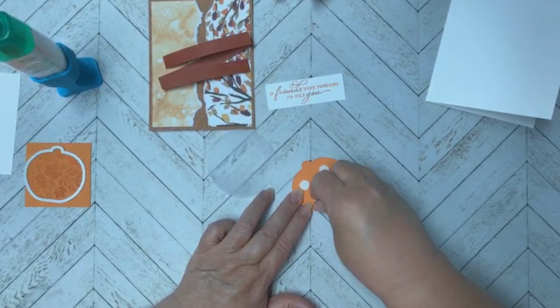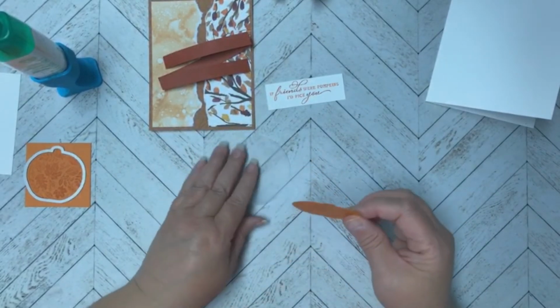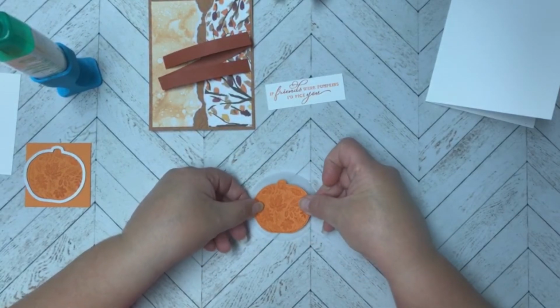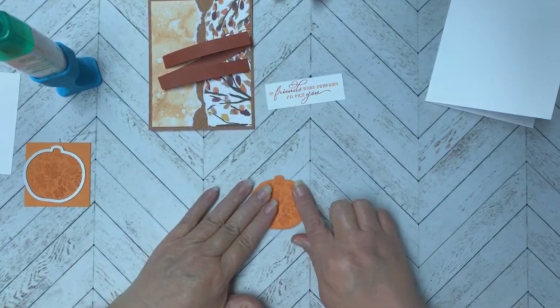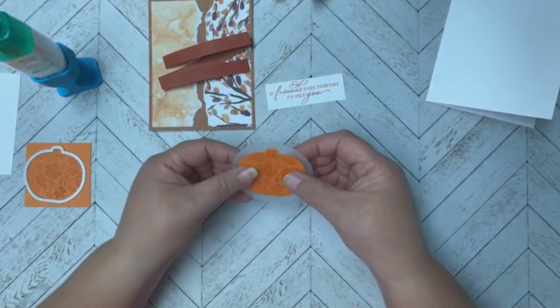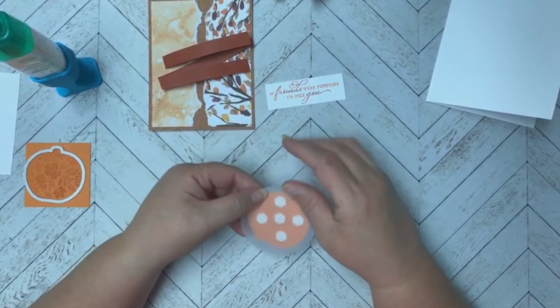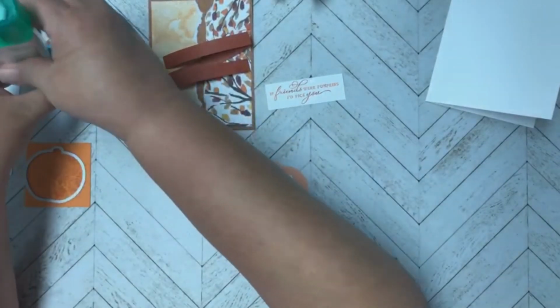I'm taking the backings off of my dimensionals. And now we're going to center that in the middle of our vellum here. And the nice thing about that is now when we go to adhere this, we can use the glue all in this area here so that you won't see it through the vellum.